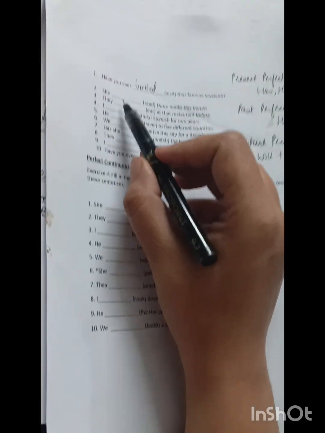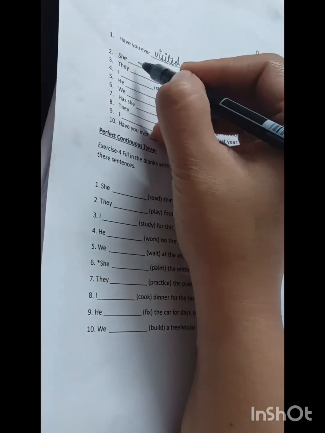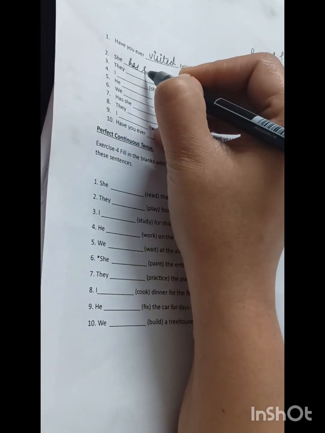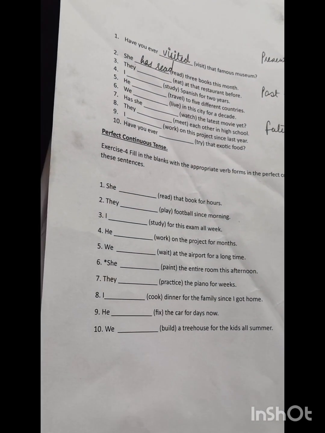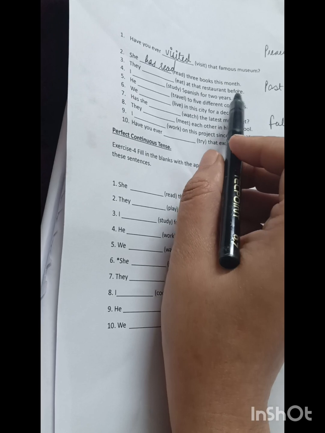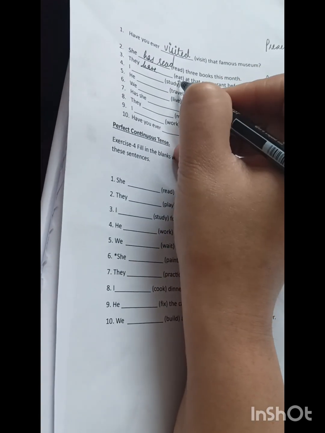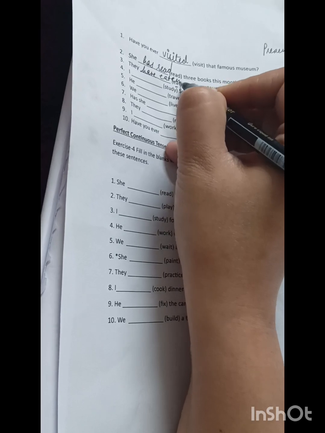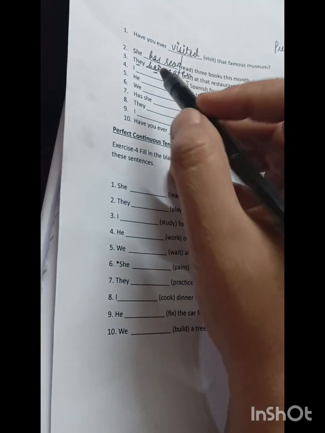Similarly, she has read 3 books this month. They eat at the restaurant before. So they have eaten. Eat, the third form will be eaten. And why we have used have? We have used because they is a plural pronoun.